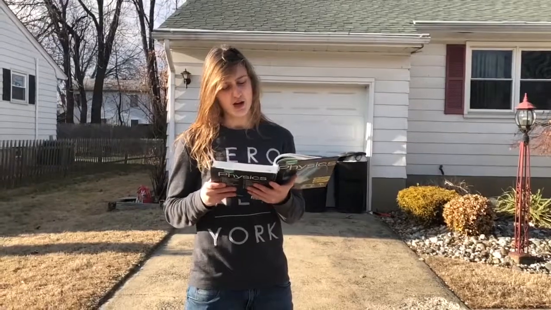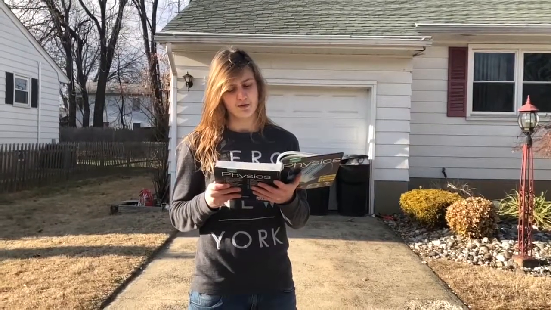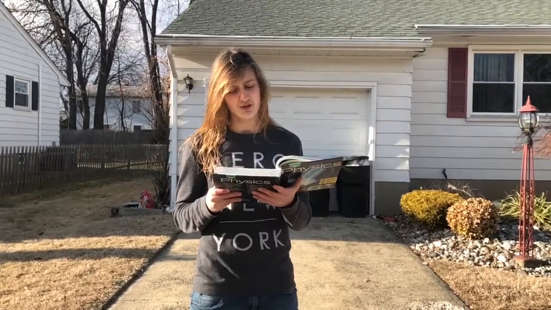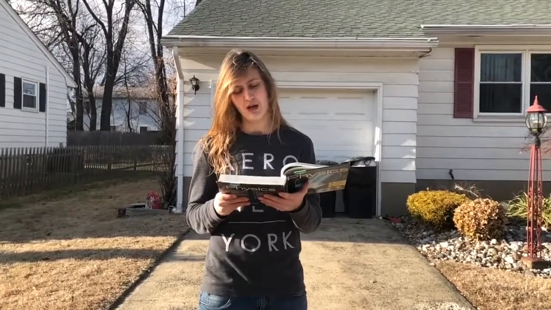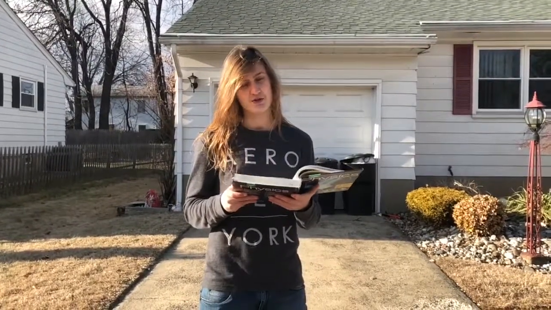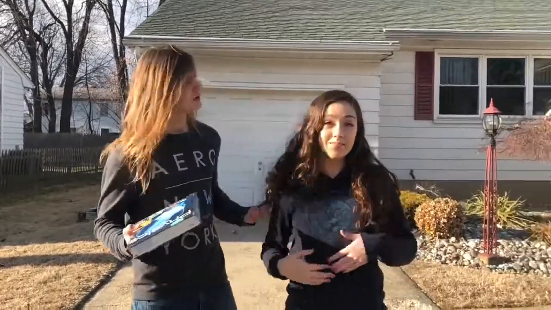Let's talk about Newton's third law. Newton's third law states, if two objects interact, the magnitude of the force exerted on object 1 by object 2 is equal to the magnitude of the force simultaneously exerted on object 2 by object 1. And these two forces are opposite in direction. In simpler terms, every action has an equal and opposite reaction. Let's look at an example of Newton's third law.